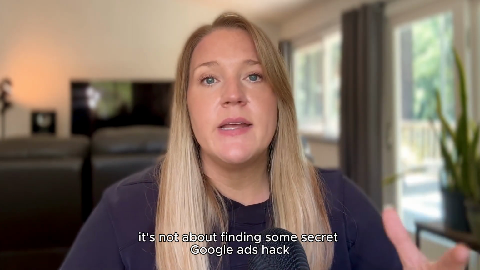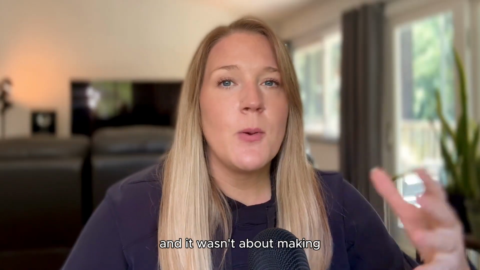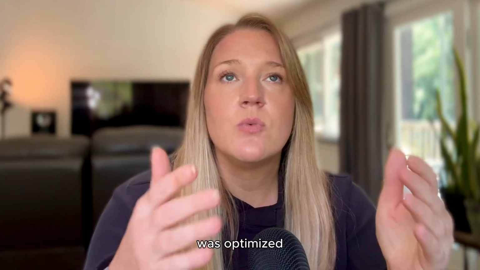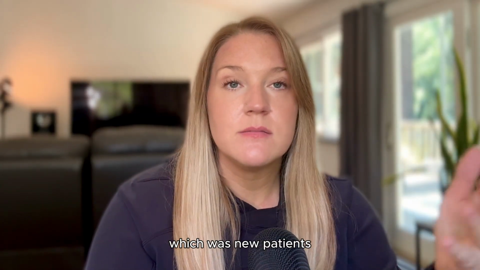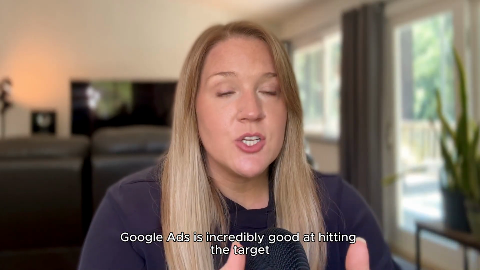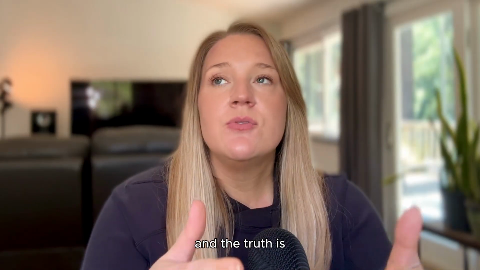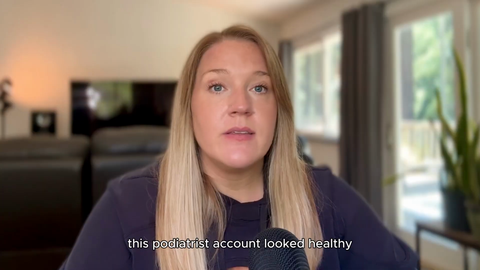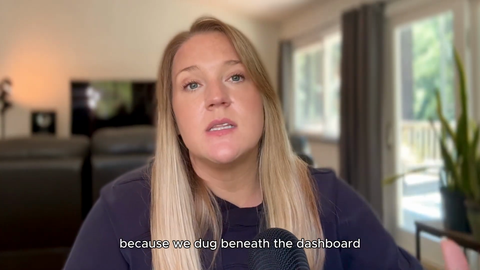It's not about finding some secret Google Ads hack. It wasn't about spending more money, and it wasn't about making dozens of complicated changes. It was about making sure that the account was optimized for what actually mattered to the business, which was new patients. Because Google Ads is incredibly good at hitting the target that you give it, as long as you are giving it the right target. And the truth is, this podiatrist account looked healthy right at the beginning too. We only found these problems because we dug beneath the dashboard.